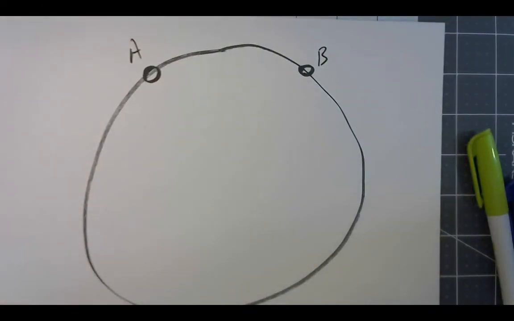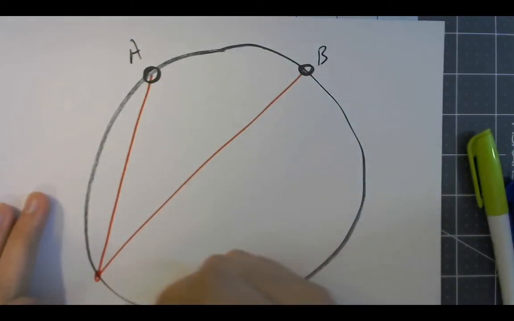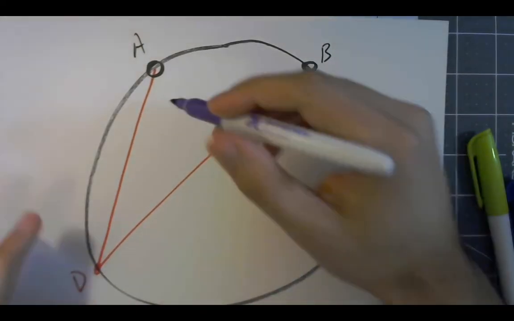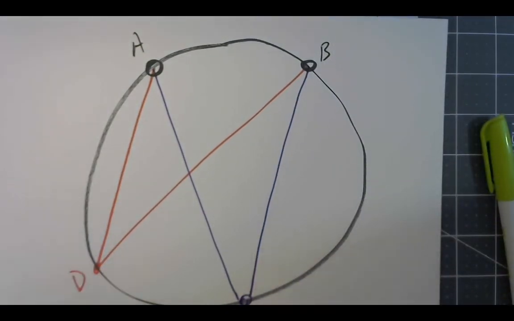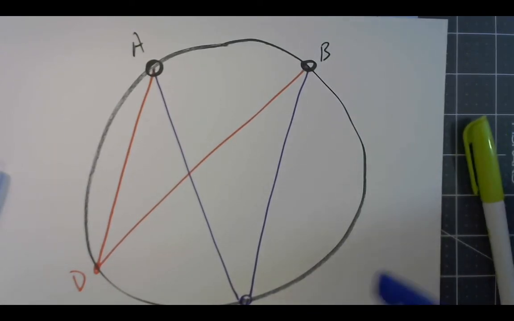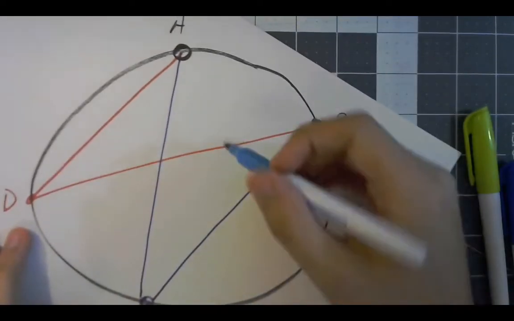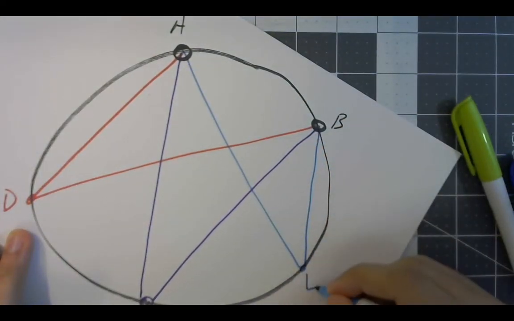So if we look at this, all this is saying is I have these 2 points, A and B, and I'm going to do 3 different inscribed angles coming from here. We'll call that D. We'll try another one. How about from here to here? Call that C. And then finally, let's do a blue. That looks pretty blue. How about a brighter blue? From here to here. And we'll call that E.